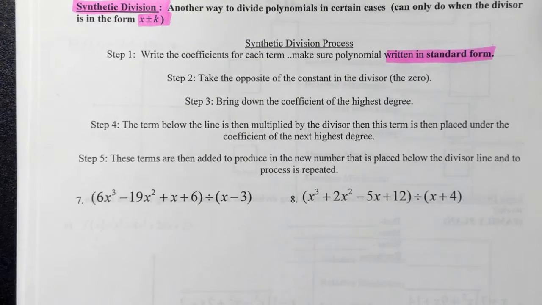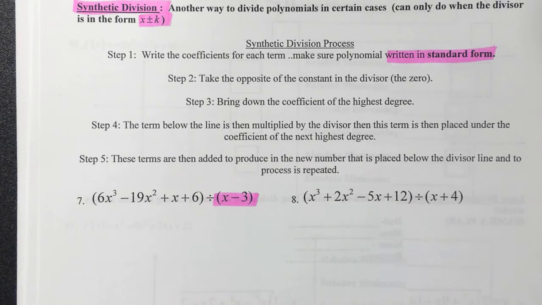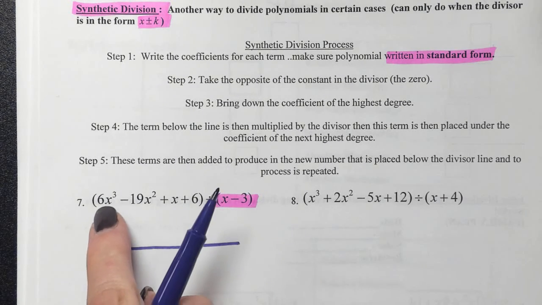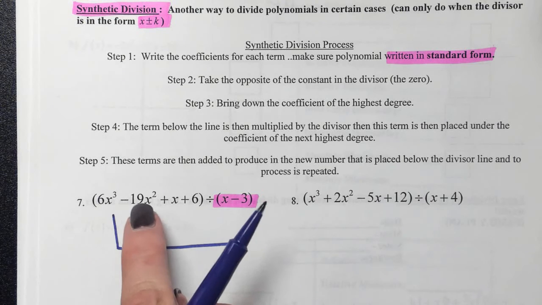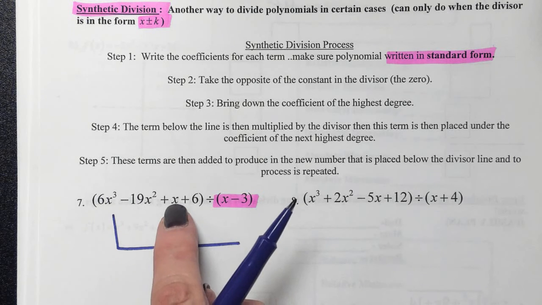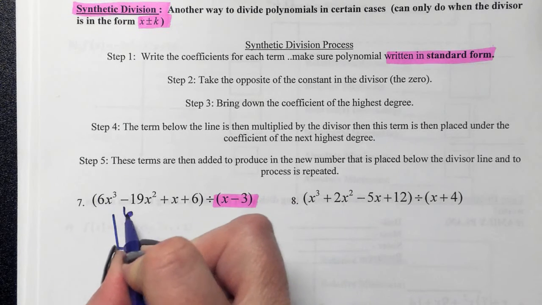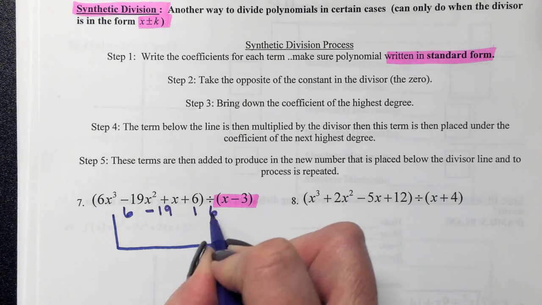So for example, taking a look at number 7, you can use synthetic division because your divisor is in the form of 1x plus or minus a number. So when I set up my synthetic division, notice my first polynomial is in standard form because I'm starting with an x to the third. I've got my x squared, my x to the first, and my constant, which actually has an x to the 0. So I'm going to line up my coefficients at the top. Remember, the coefficient of x is 1.